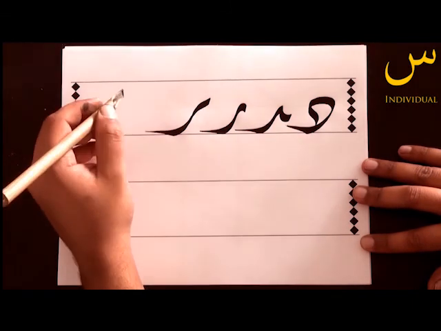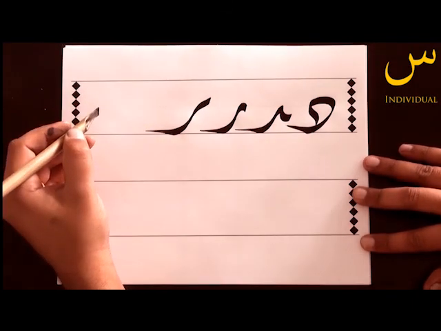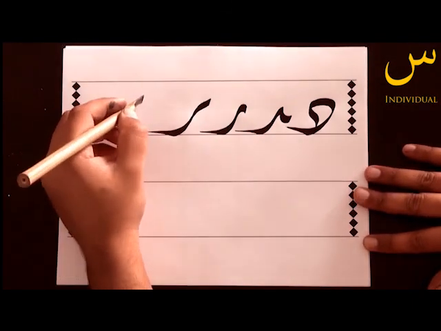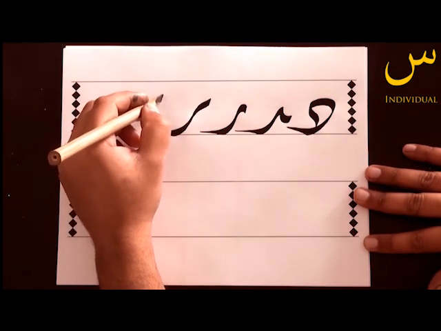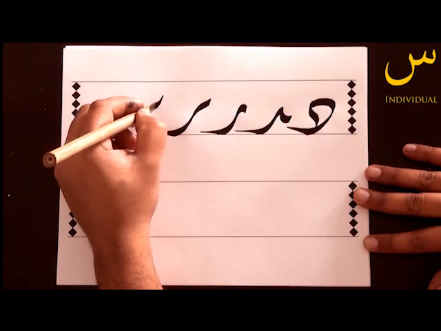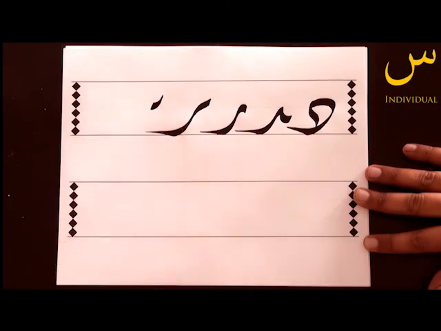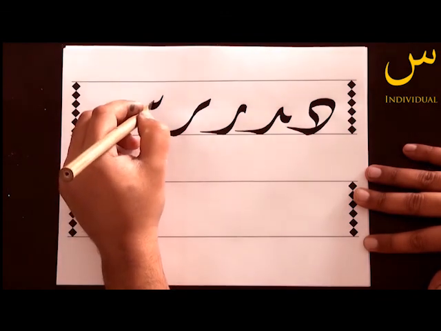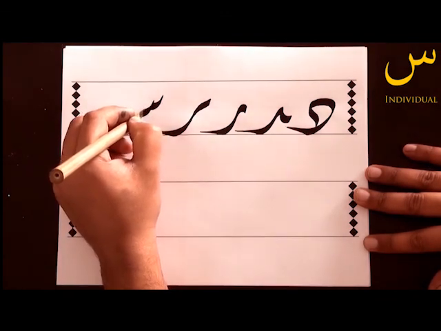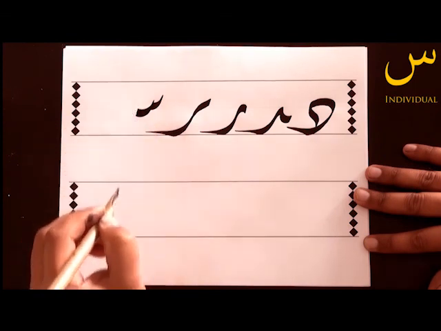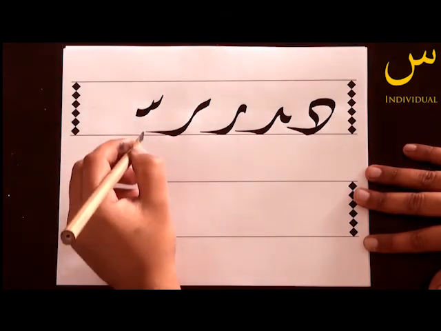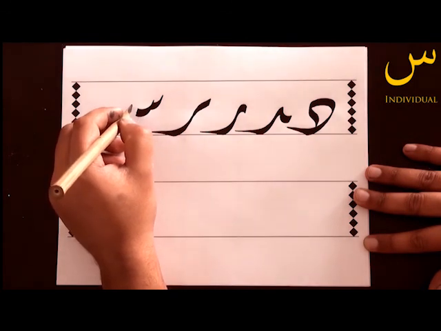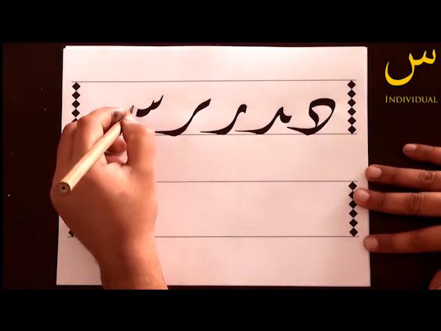For the individual letter seen, we would first script two small and diagonal strokes going down towards the left, and essentially these are the two bevels of seen. So as you can see, this is very simple compared to their counterparts in the naskh and thuluth scripts.